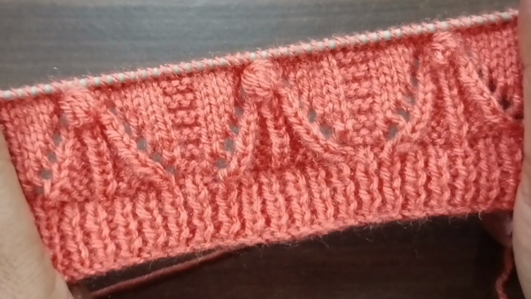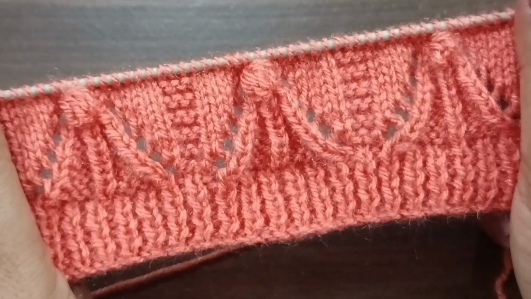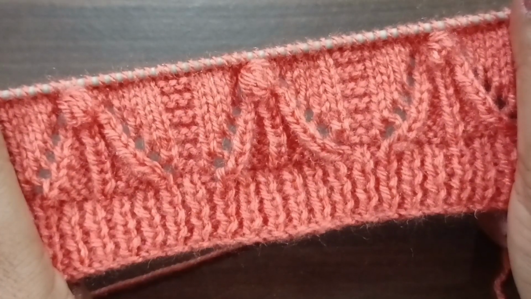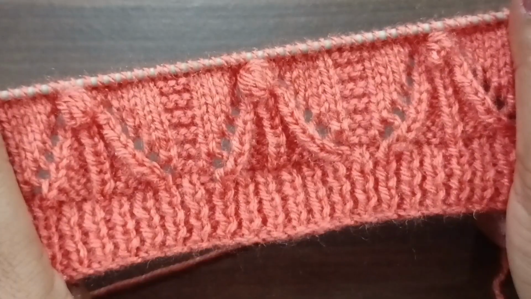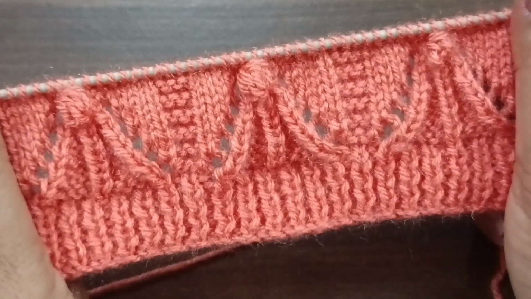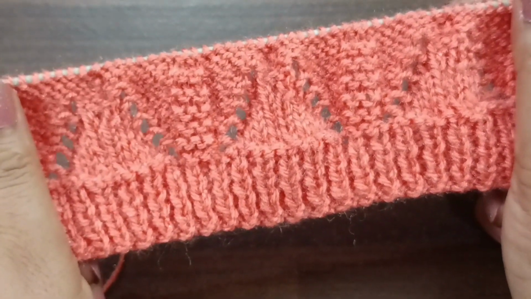Friends, today we'll learn about a so beautiful and so elegant, different type of knitting pattern. You can apply this pattern in any kind of your project, like ladies cardigan, lady jacket, girls top, baby sweater. So this pattern looks like this from right side and looks like this from back side.